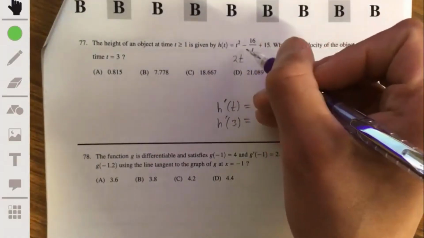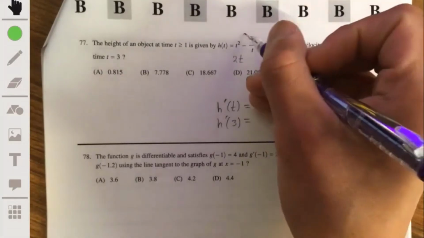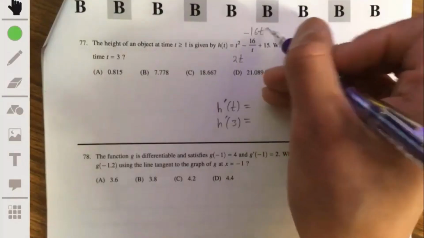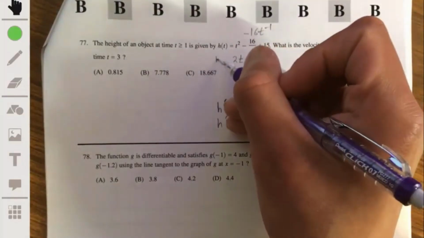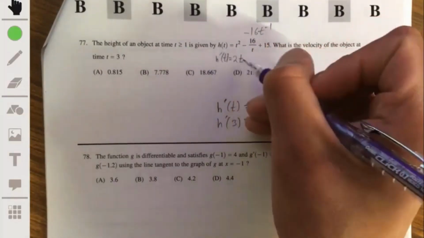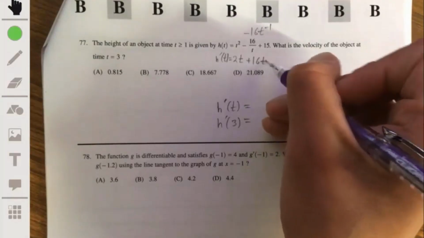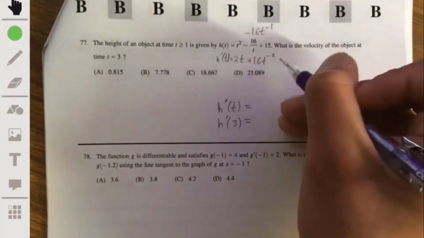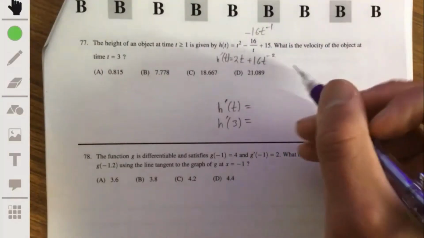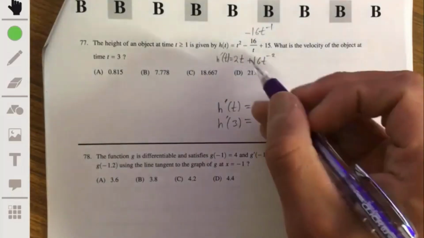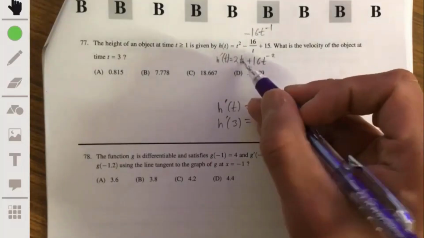So you take the derivative. Remember, this is negative 16t to the negative 1. So then h prime of t will be 2t plus 16t to the negative 2 plus 0. So for h prime of 3, we're going to plug 3 into t here.